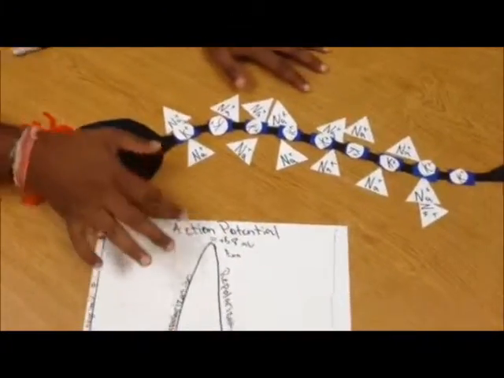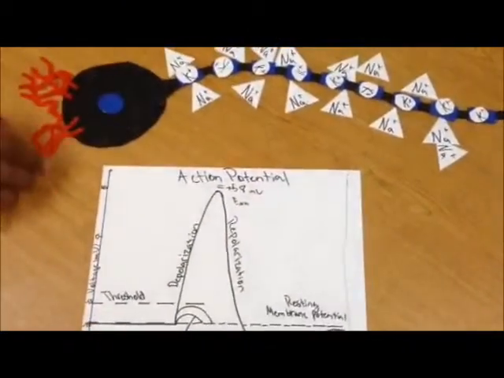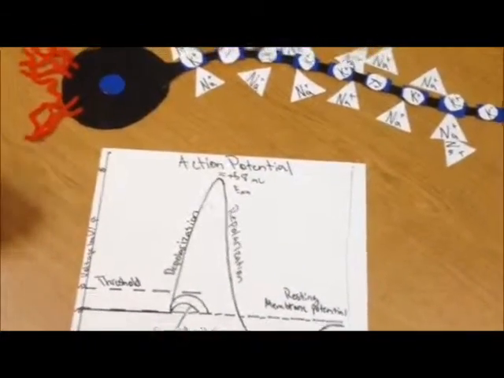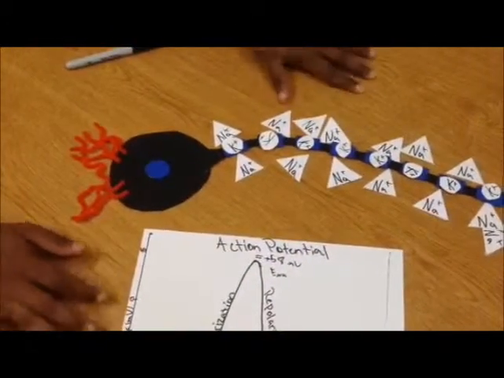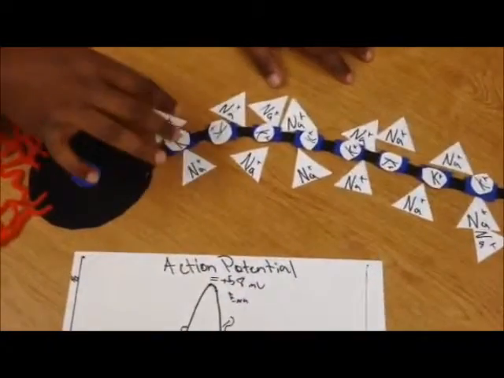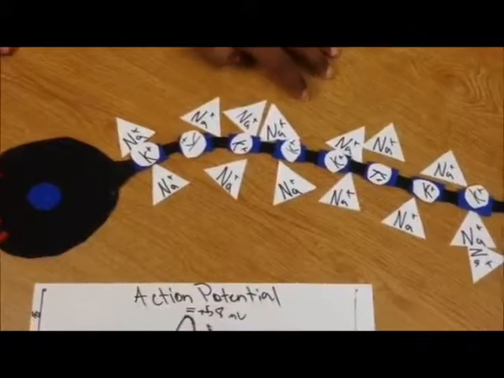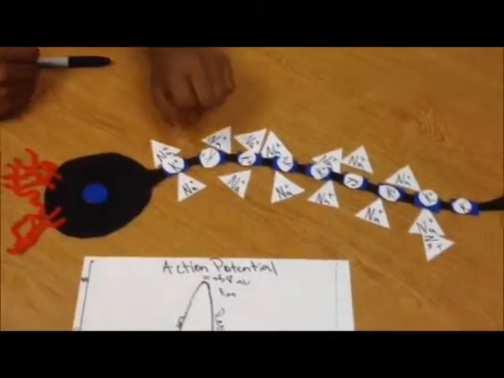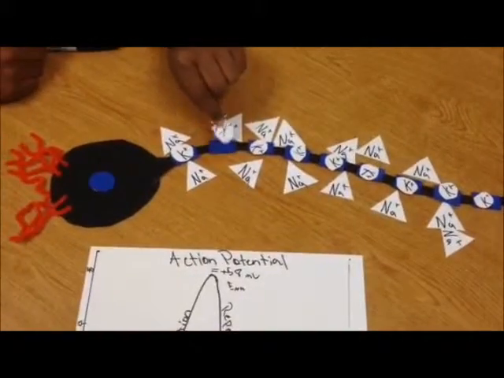Because our sodium wants to reach its equilibrium at 58 millivolts, but we've only gone up to 40 millivolts, at this charge the potassium channels open up once again. Due to the large amounts of positive potassium and positive sodium ions within the axon, they start repelling each other, so the potassium starts leaving the axon.